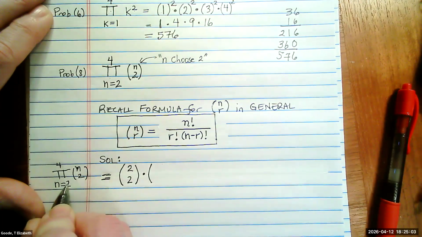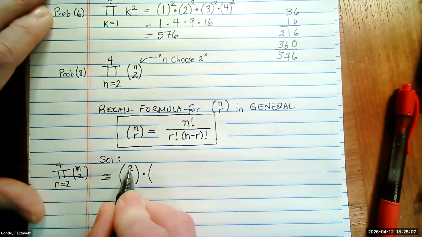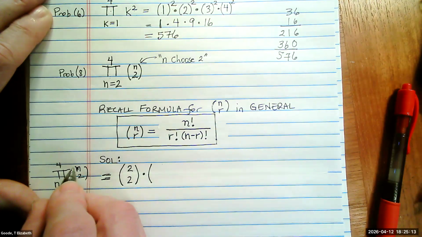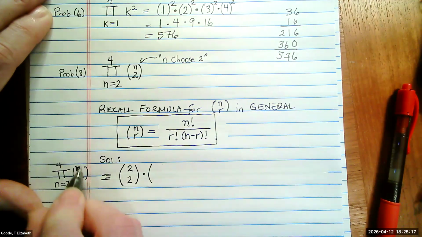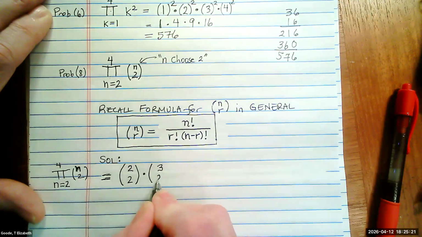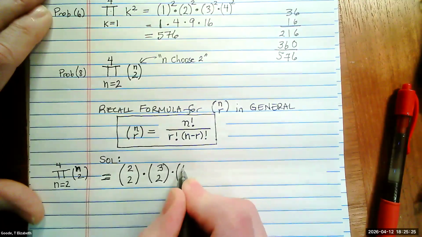I put in the 2 for the n here for the first term. 2 is the n and the r is 2. Just keep incrementing your indexing variable. So it'll be 3 choose 2, and then 4 choose 2. Very good, stop there.